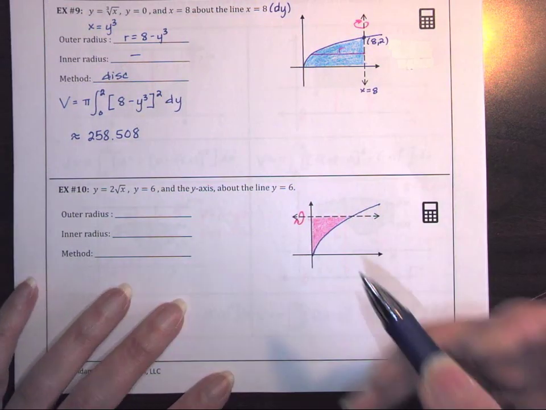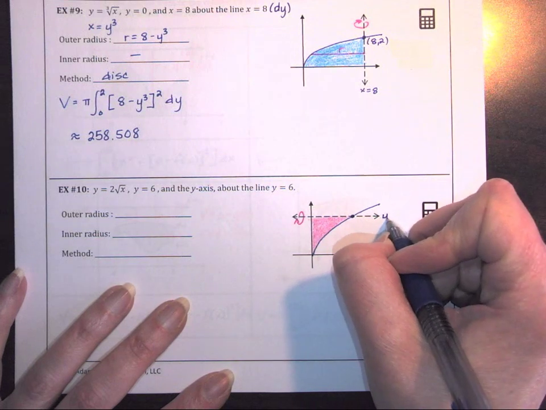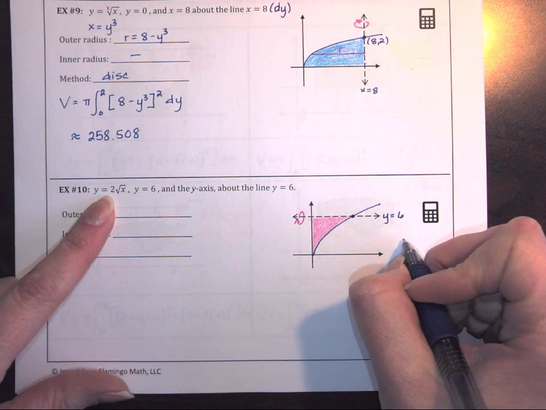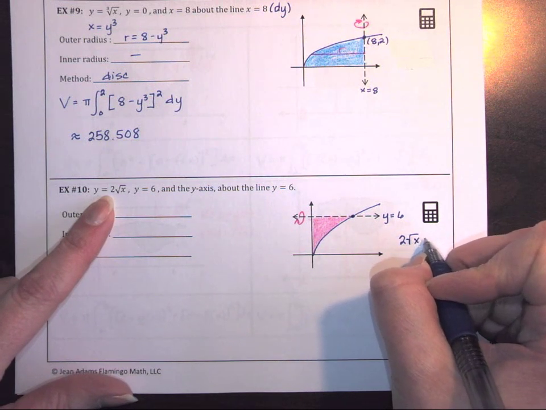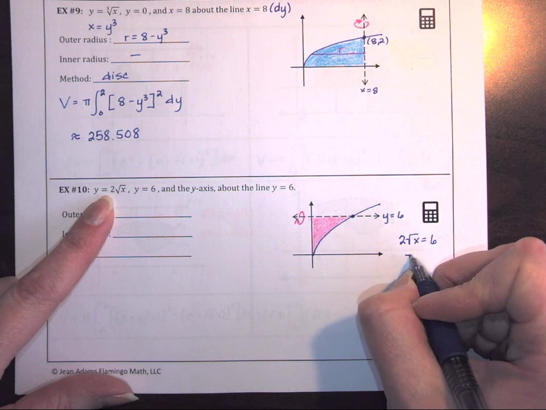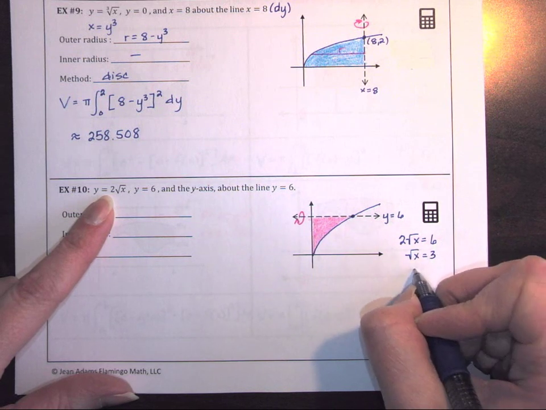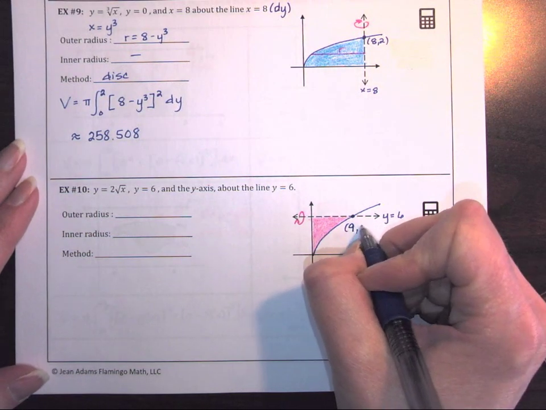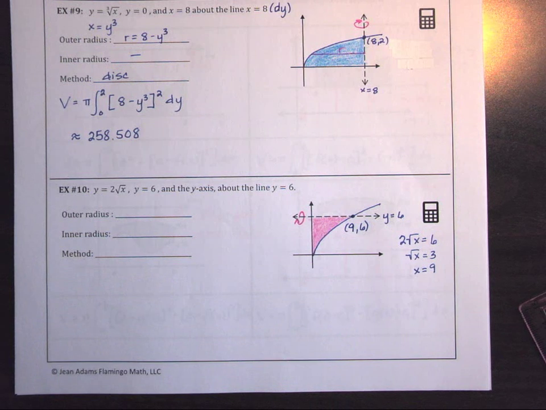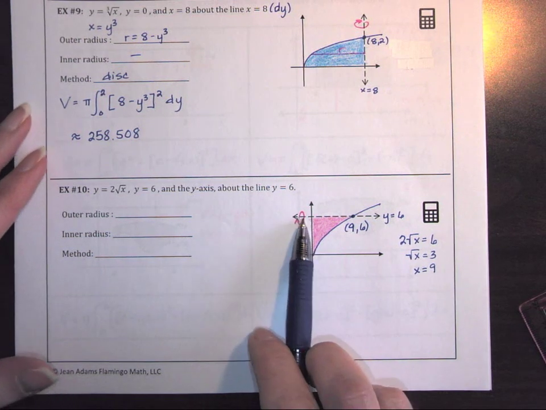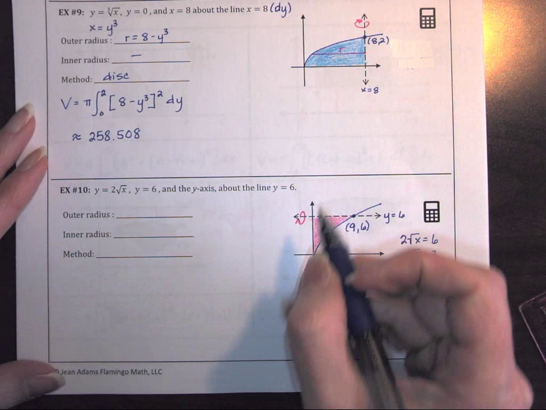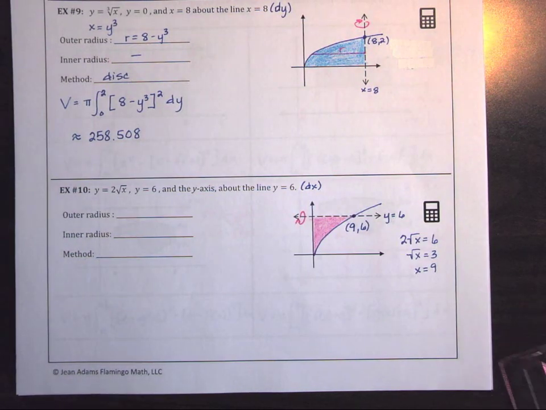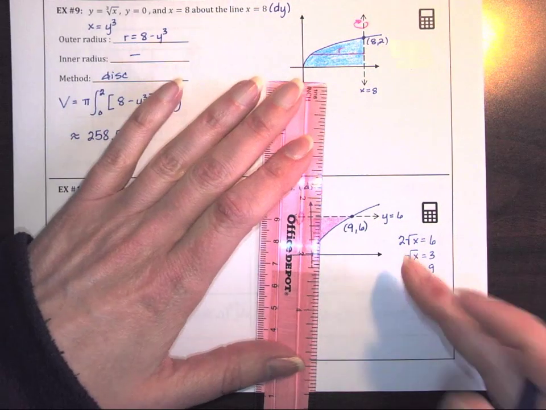We need to find this point. This is the point where y equals 6. Y equals 2 square roots of x, so 2 square roots of x equals 6. Divided by 2 means square root of x equals 3, therefore x equals 9. So this is the point (9, 6). All right. This is a horizontal axis that we're revolving around. So this is a dx problem. So we needed that x value. All right. We need our radius. Let's draw that in there.